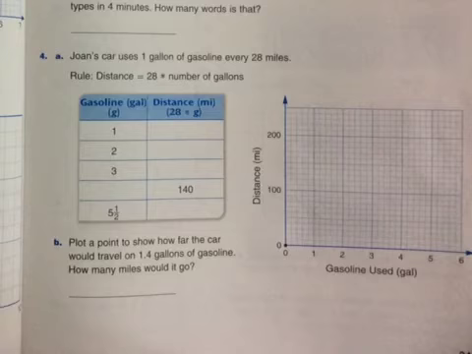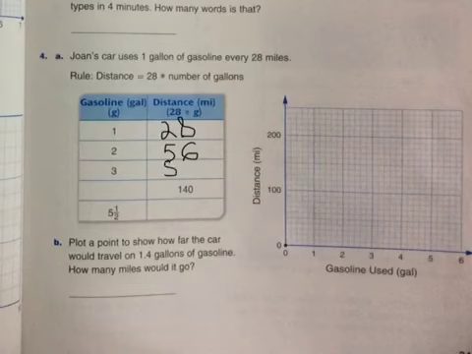Joan's car uses 1 gallon of gasoline every 28 miles. So the rule is distance equals 28 times number of gallons. Here we have 1 gallon, 1 gallon is 28. So let's go ahead and fill that in, 28. 2 gallons would be double, which is 56. 3 gallons would be 84.